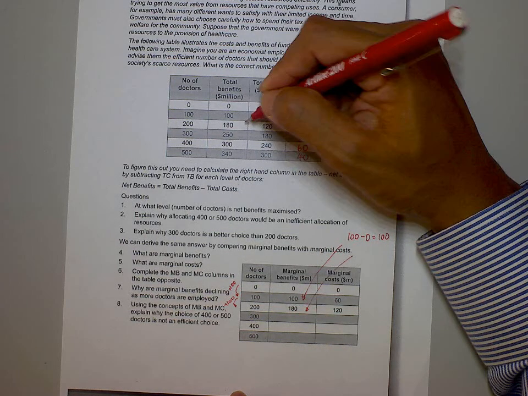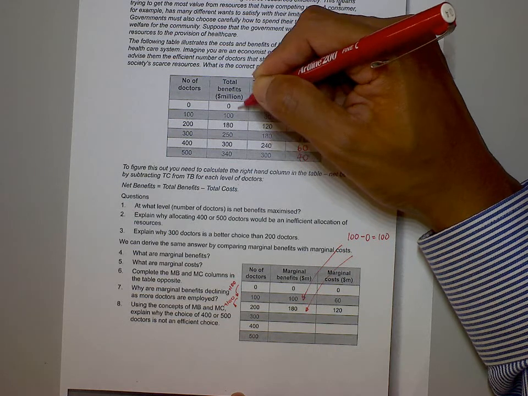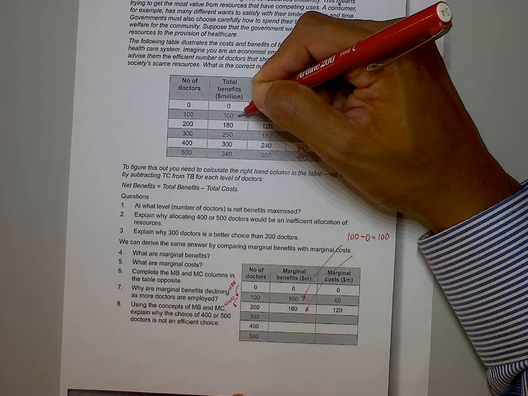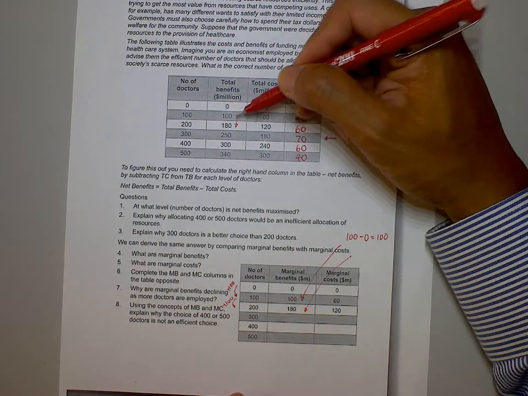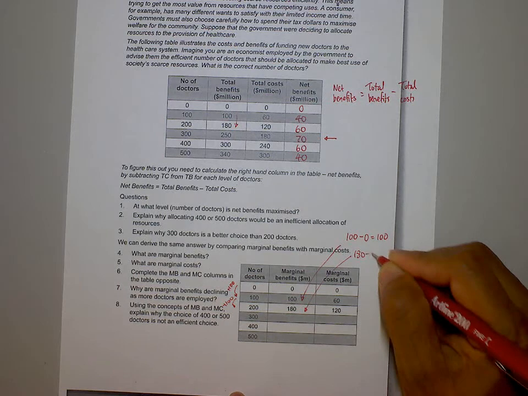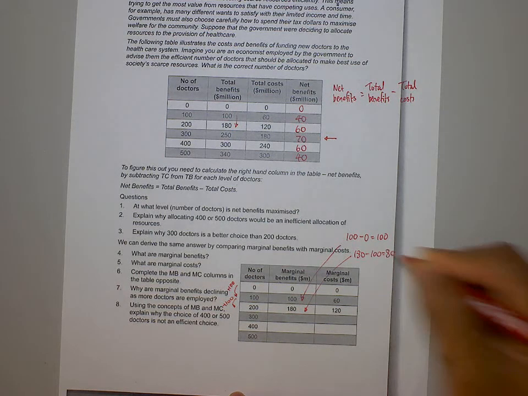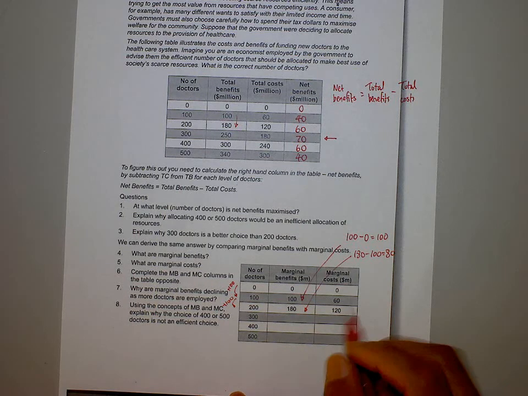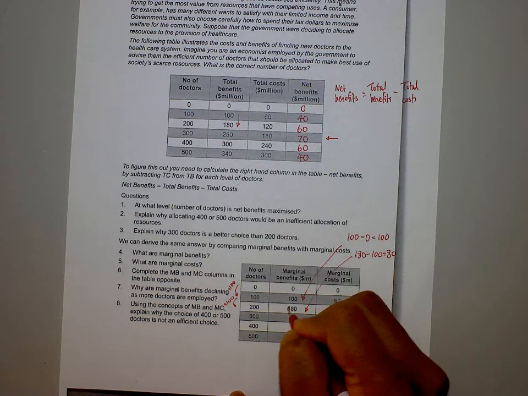We go back to the table over here. Instead of taking 0 from 100, we take 100 from 180 now. So the change is from 100 to 180, so we write down 180, take 100, and that gives us 80. That is the marginal benefit, or that's the benefit of those additional 100 doctors. So that is incorrect. So we'll change that over there.